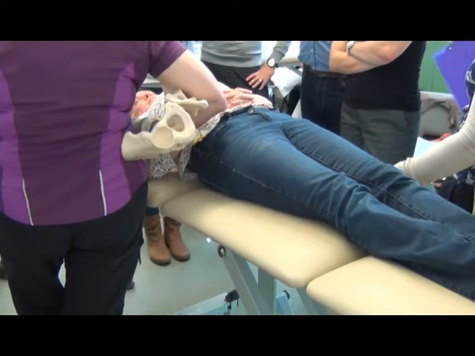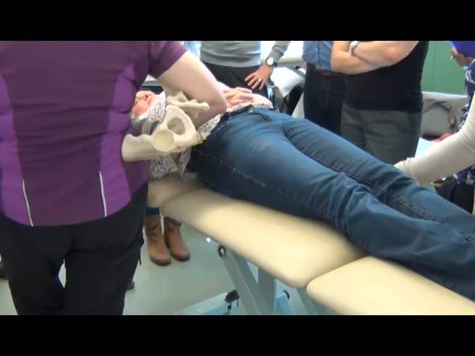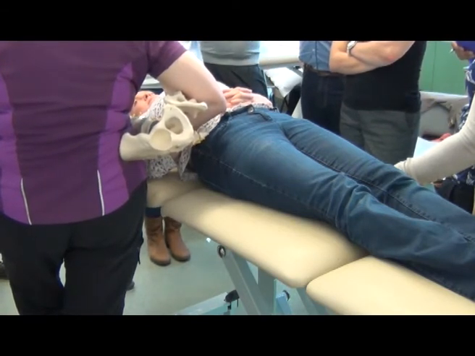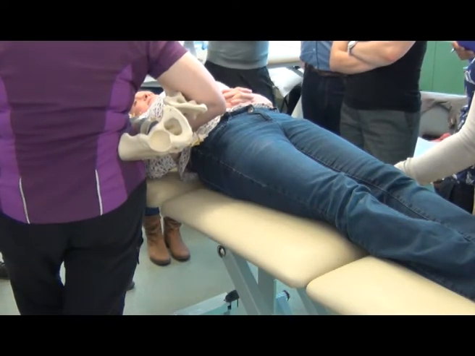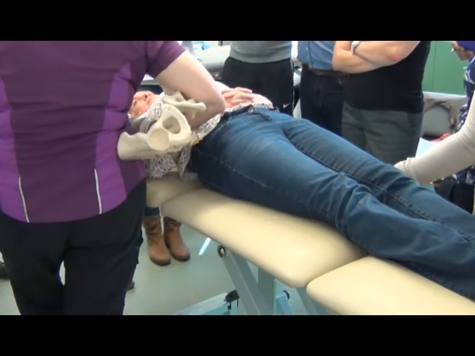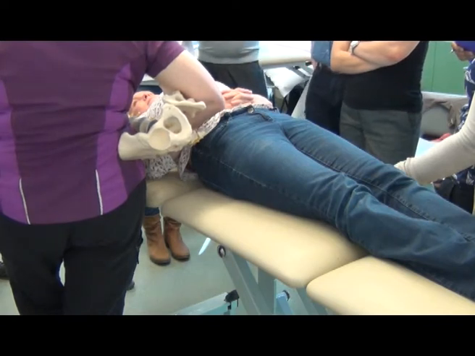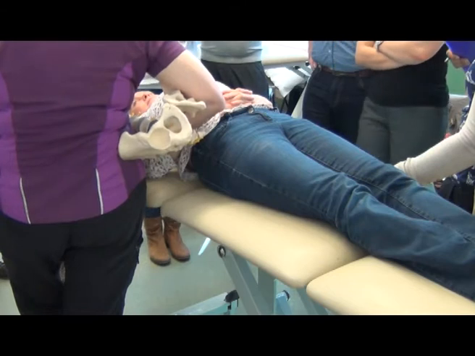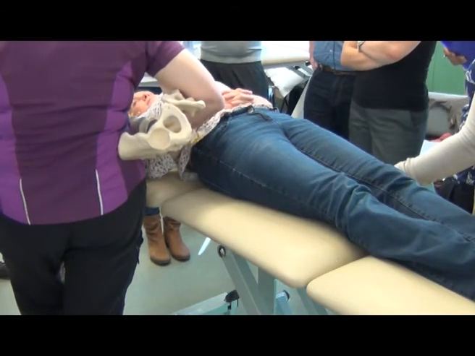It's all very hypothetical. There's very little research underpinning these, so it's a mechanically based position. You are also looking at matching it up with other signs and symptoms.